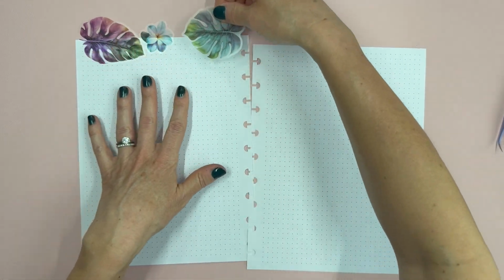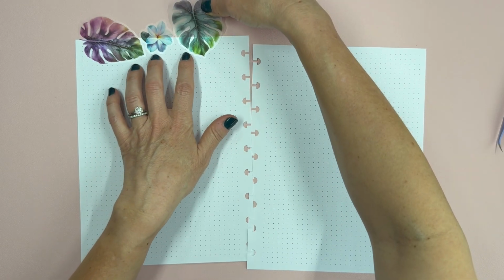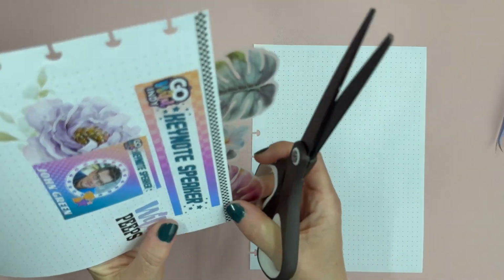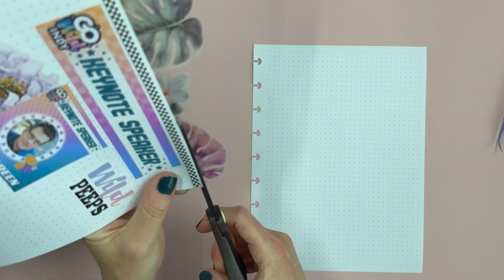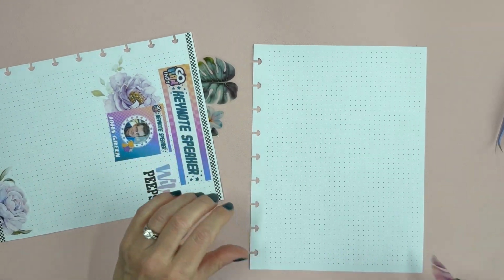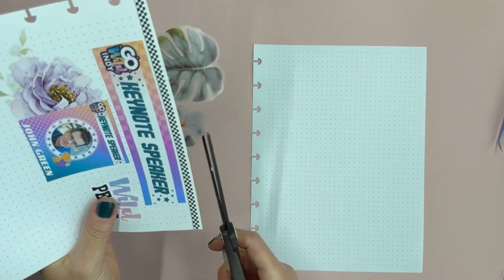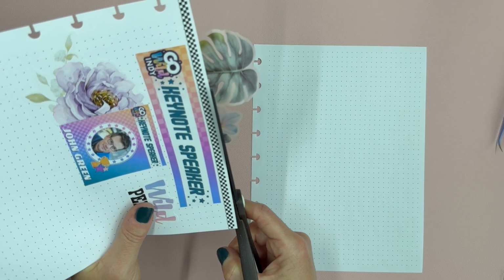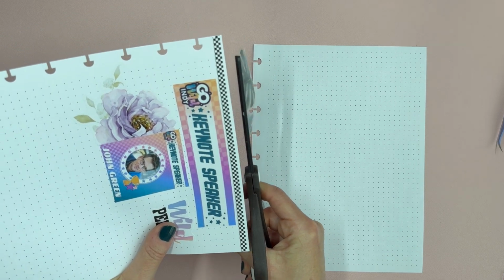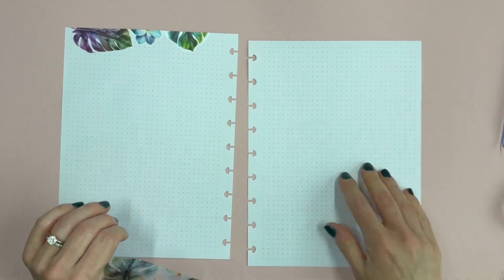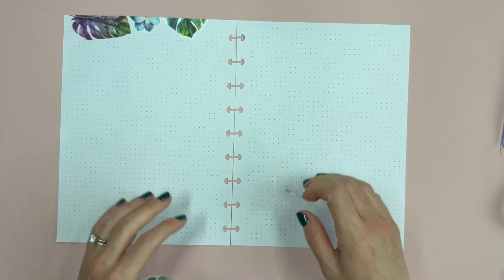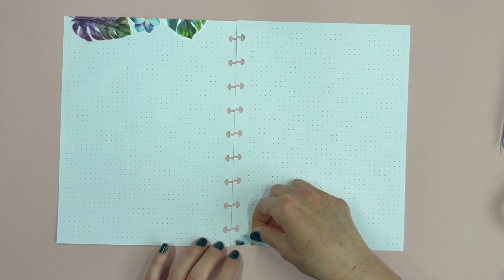So put this here, and then maybe like this. And we'll trim, and then I'm gonna use the other half of these stickers probably on either the other page or just somewhere else in the spread that's not going to be right next to where these are. So we can maybe do like this one down here at the bottom.